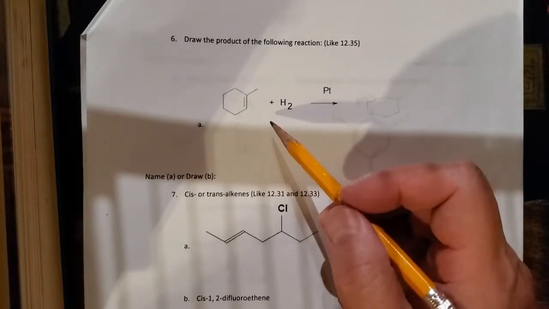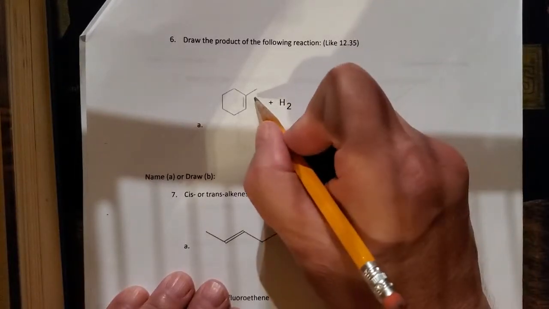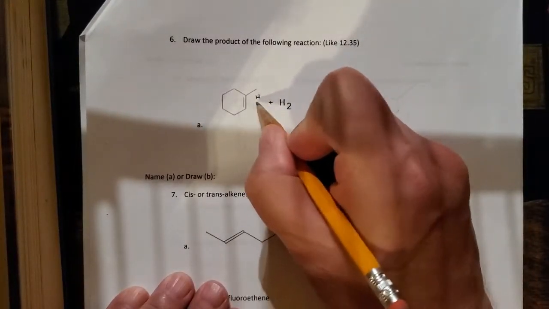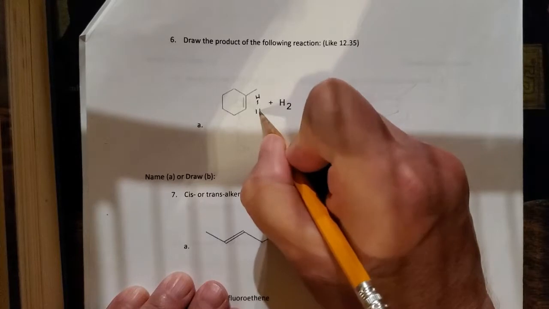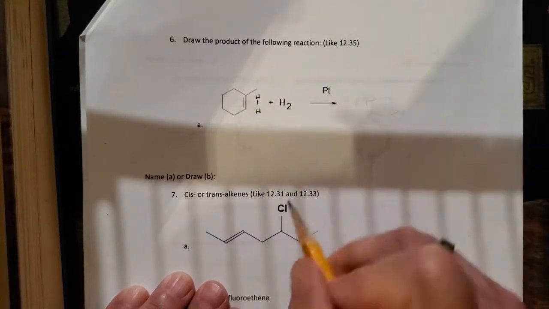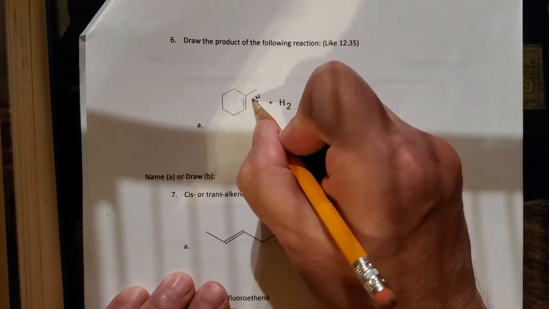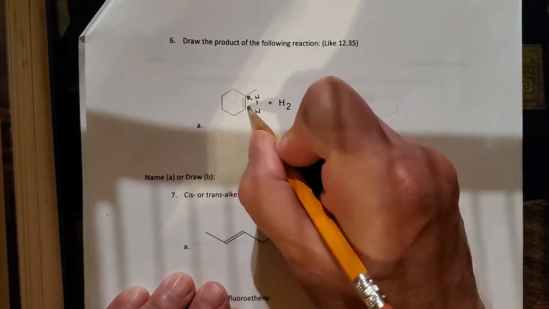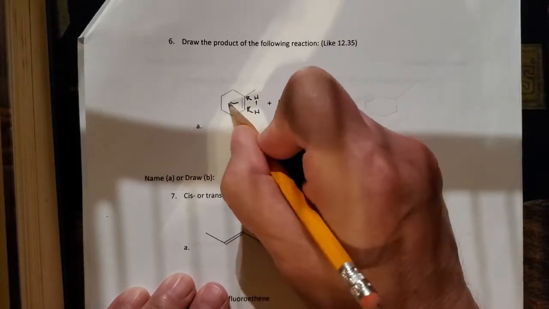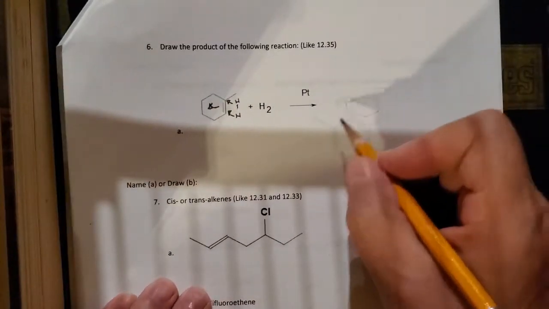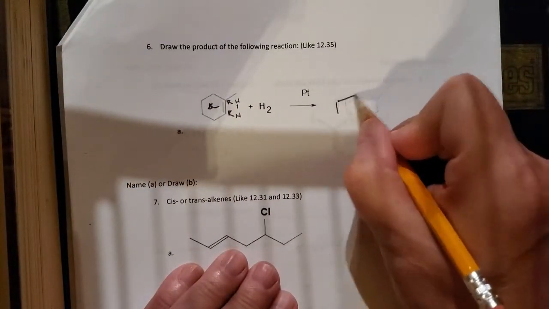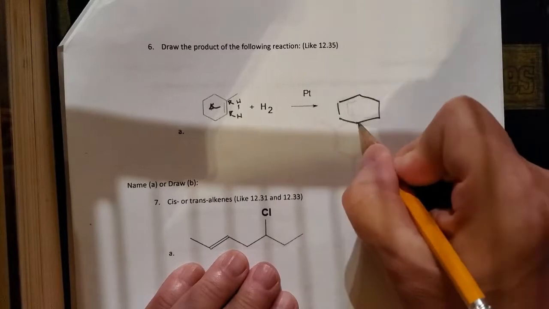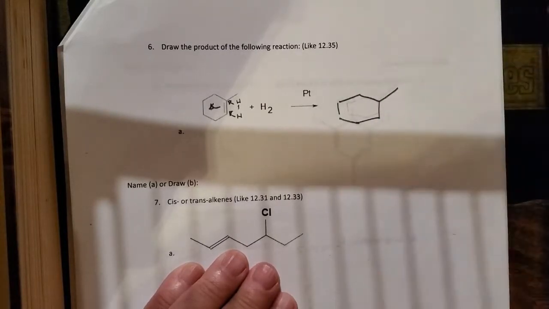Okay, this is a hydrogenation reaction, so we're going to add hydrogen across this double bond. So this hydrogen goes there, this hydrogen goes there, and this double bond goes away. So that's going to be quite simply this.